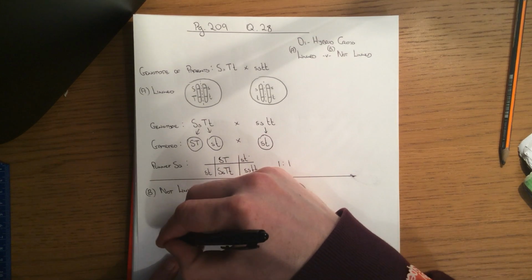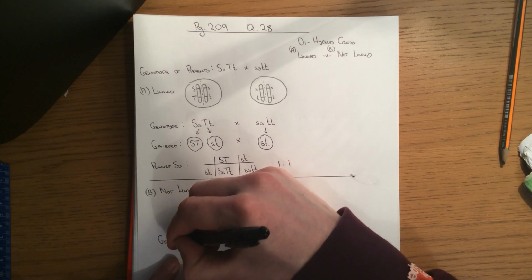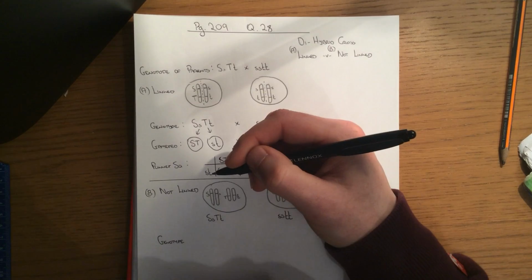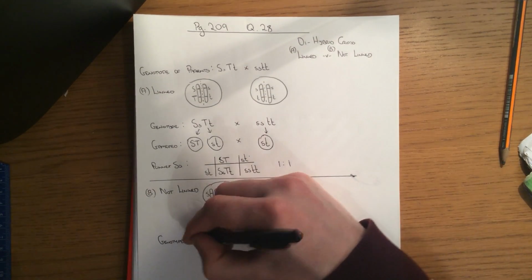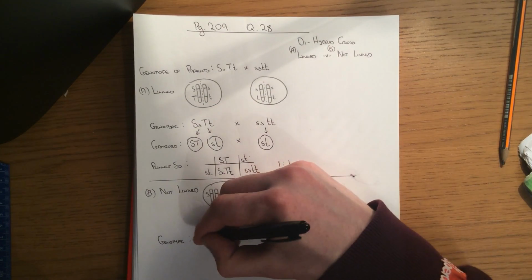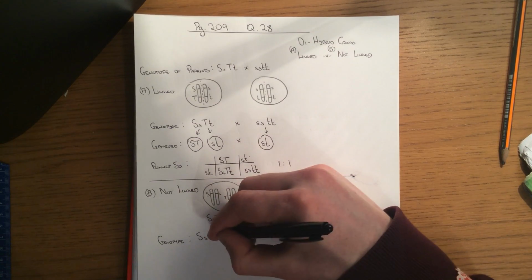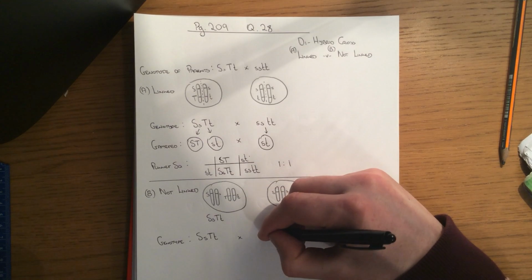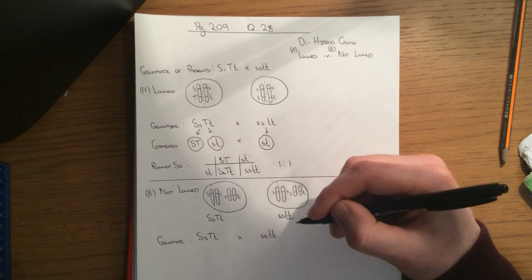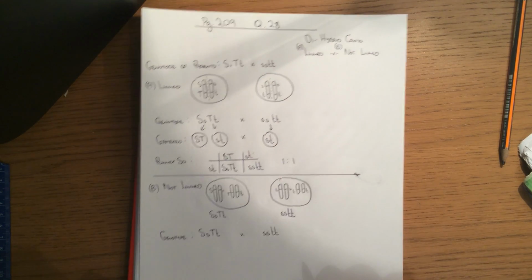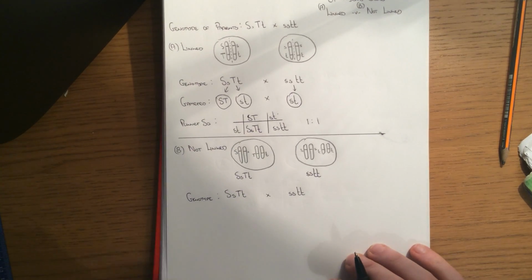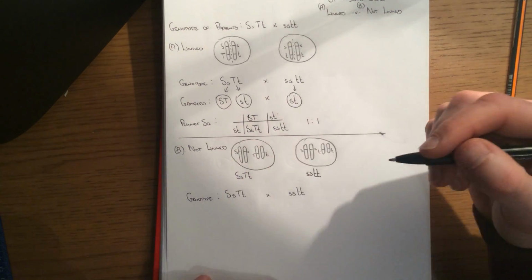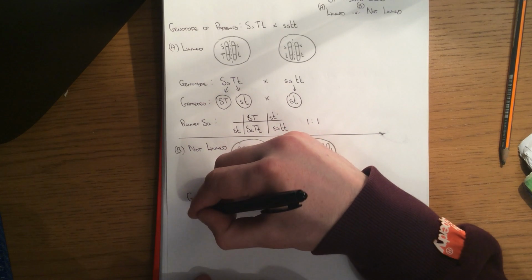So we have our genotypes. Our genotypes here, we have capital S, capital T, small t, and then we're crossing that with our lowercase letters, so small s, small t, small t. I'm just going to move the page up a little bit here just so we don't run out of room.